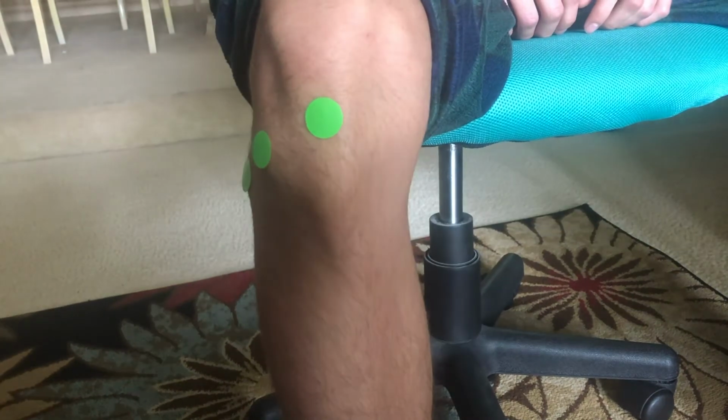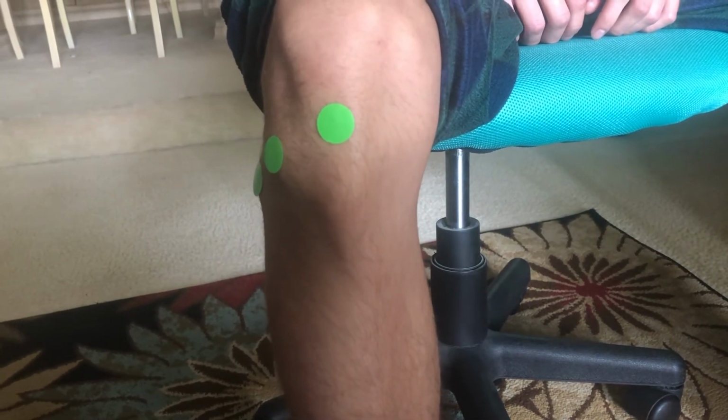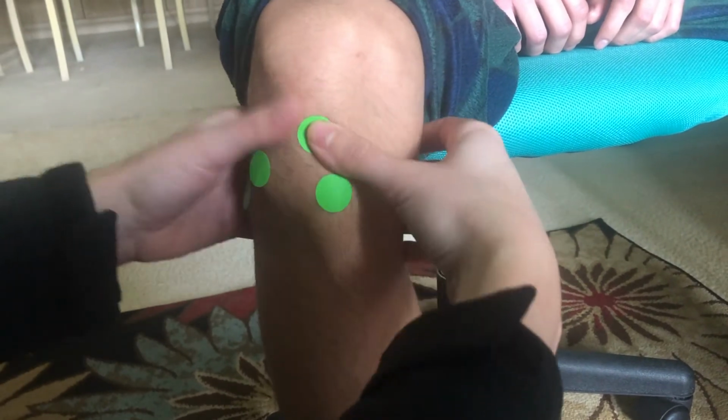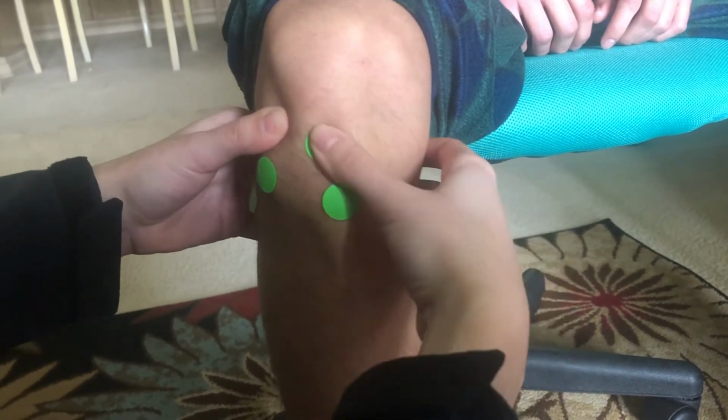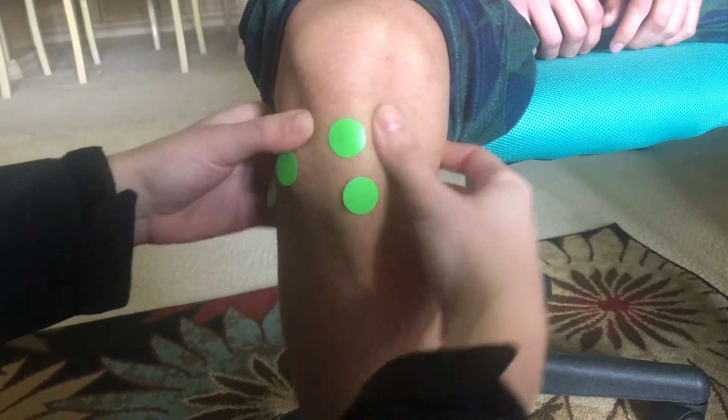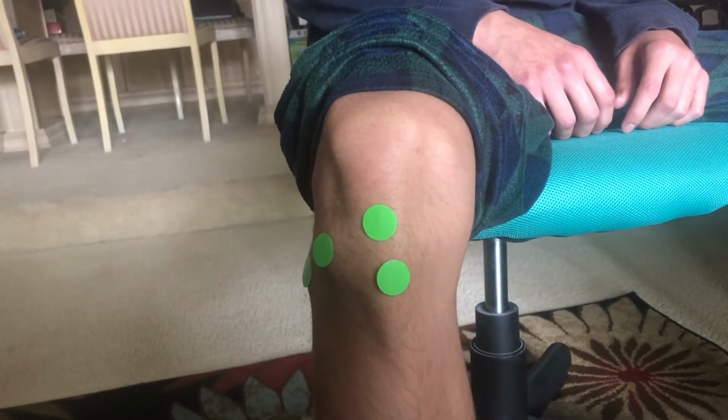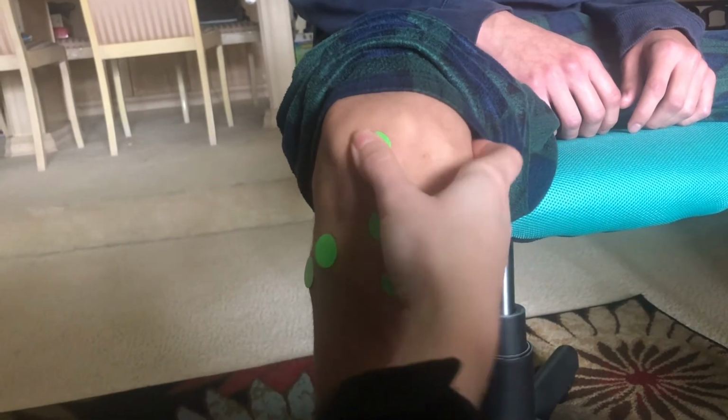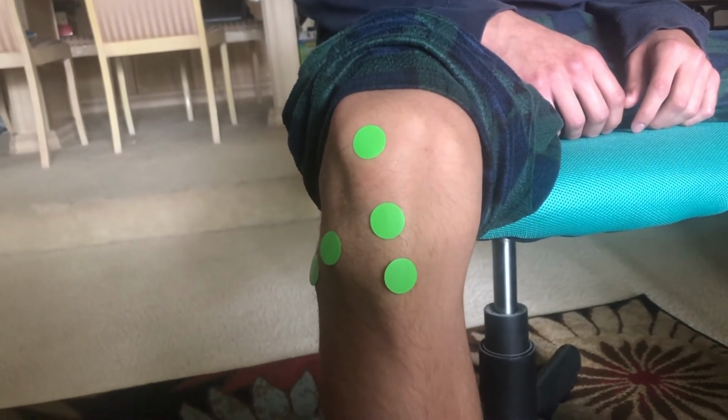It's right here. And that is the knee palpations. Also, you want to know where the patella is, and it's right here. And those are the knee palpations.